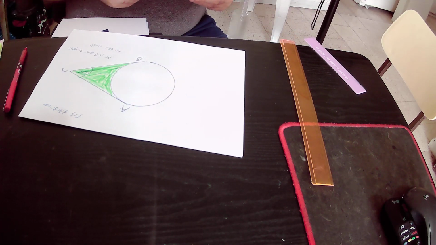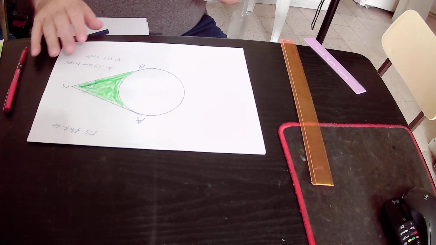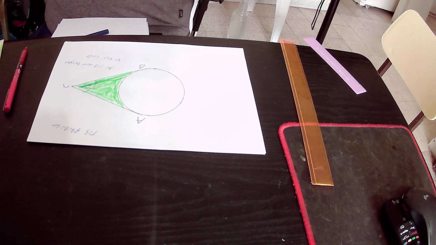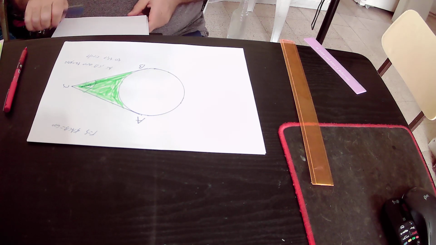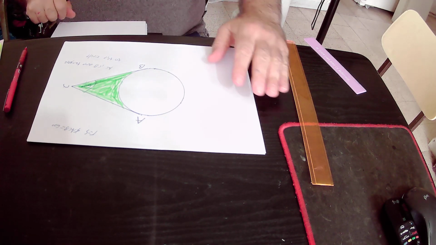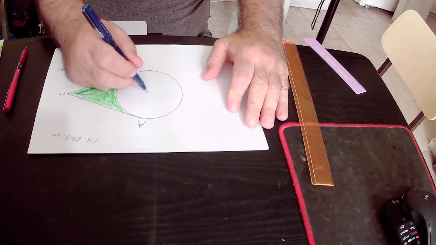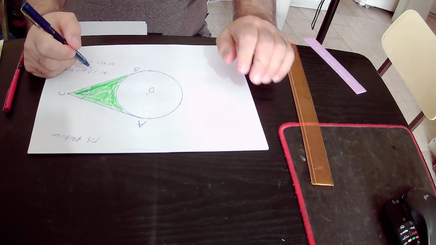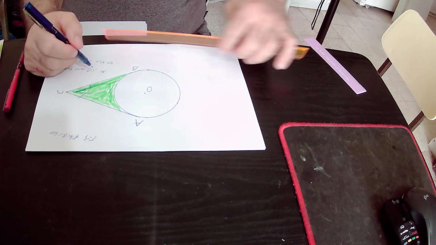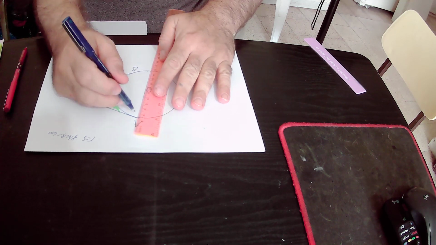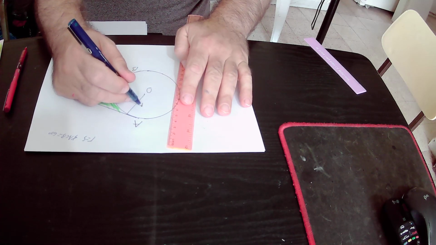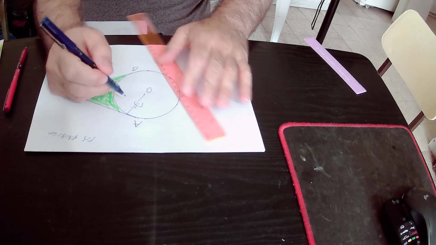and in the next step we will find the area of this green shape according to a second method, in a second way. We will define the center of this circle as point O. We will join together points A and O by a straight line. AO is the radius of the circle that equals 5 units.